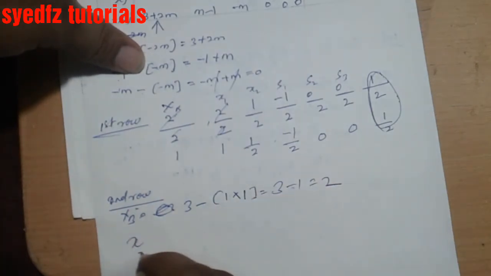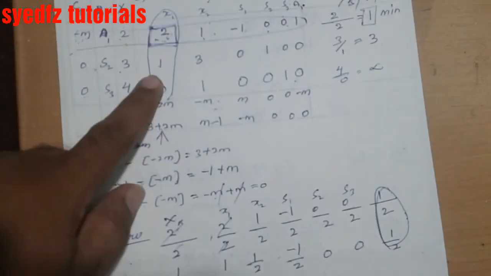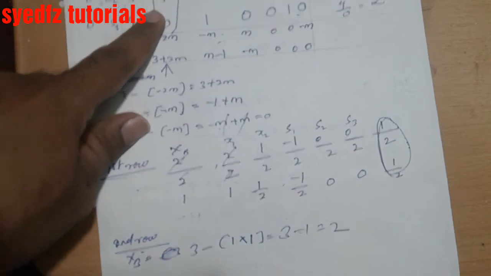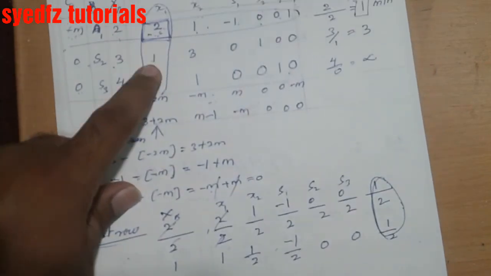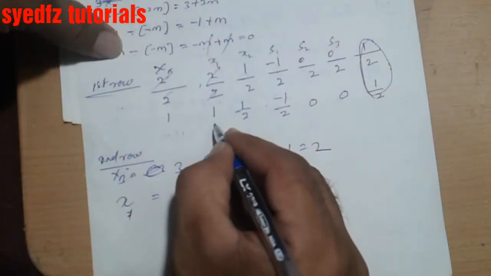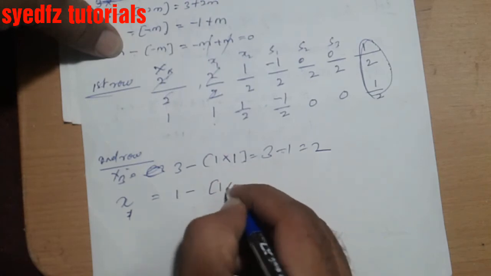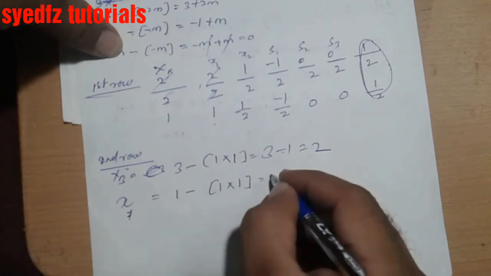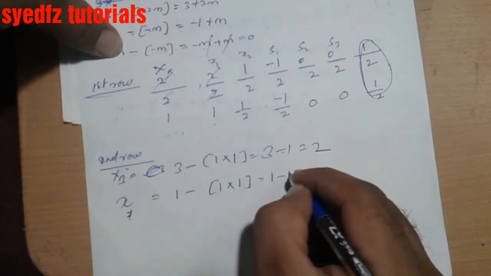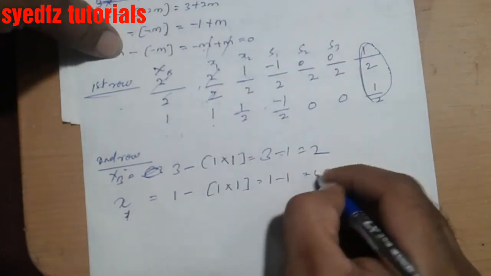Same for x1. What is the old value? Old value 1, key column also 1, and the new value we got in the x1 column is 1. So old value 1, key value 1, new value 1. This is 1 minus 1 into 1, answer 0.